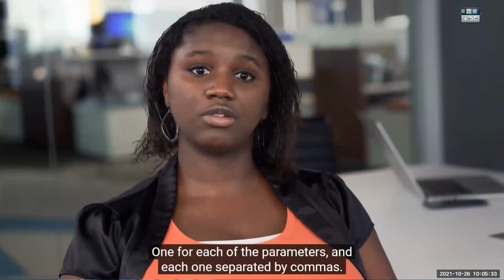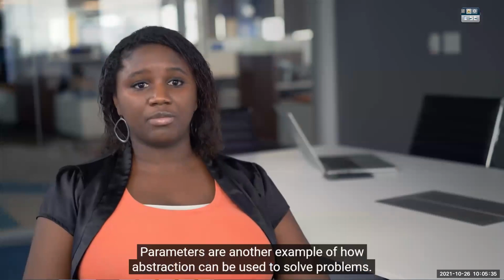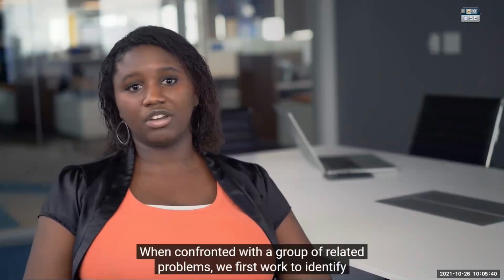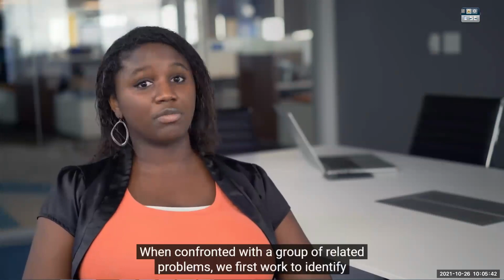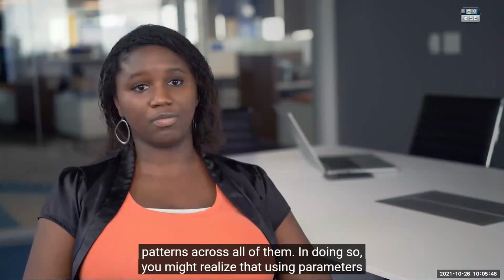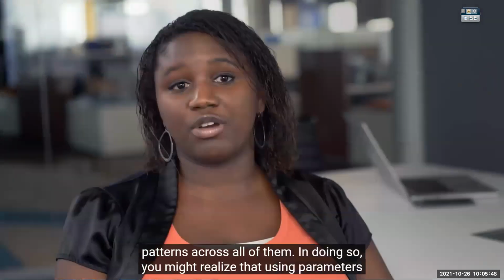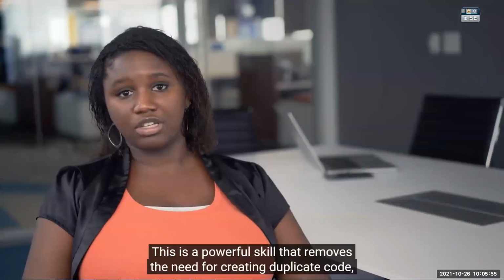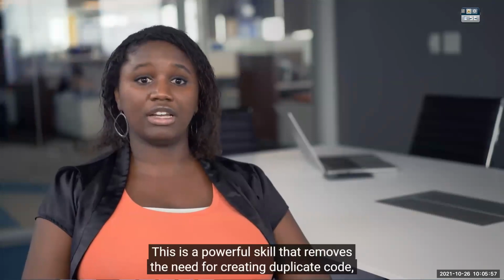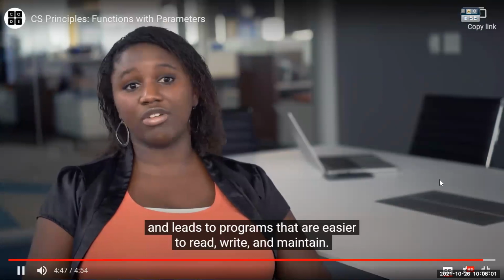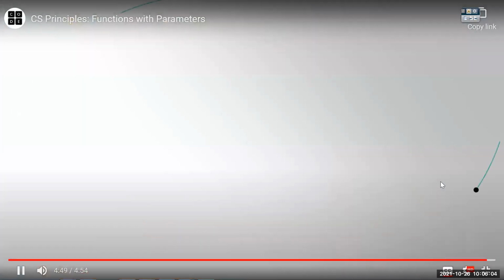Parameters are another example of how abstraction can be used to solve problems. When confronted with a group of related problems, we first work to identify patterns across all of them. In doing so, you might realize that using parameters will let you define a single function with general behavior that can solve any instance of the problem with one piece of code. This is a powerful skill that removes the need for creating duplicated code and leads to programs that are easier to read, write, and maintain.